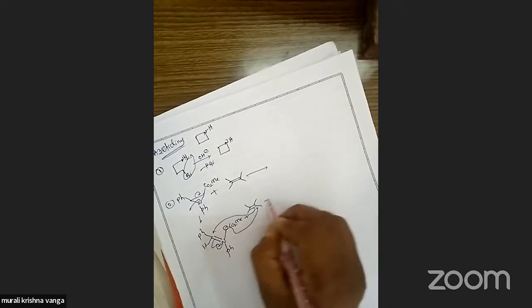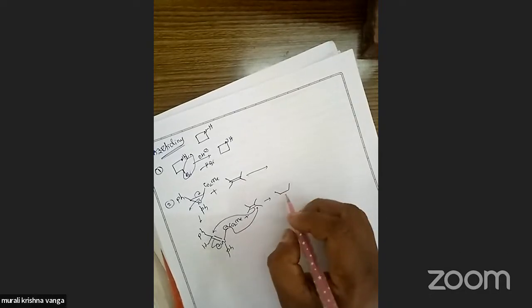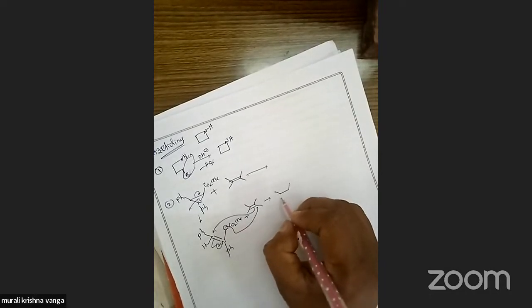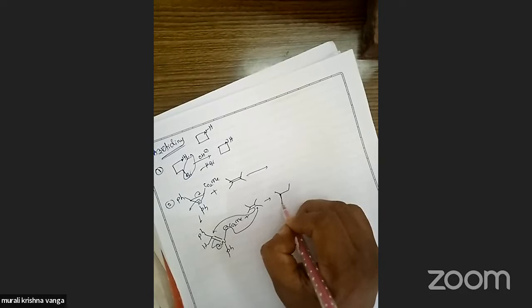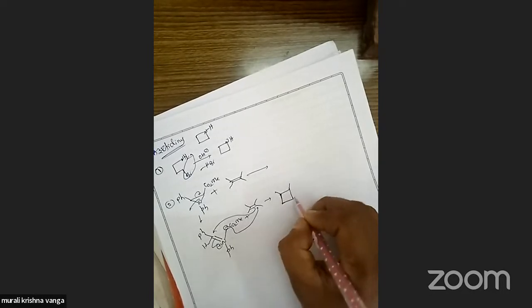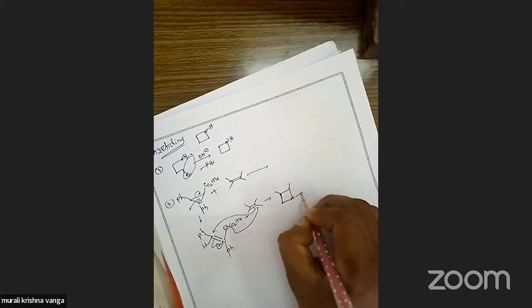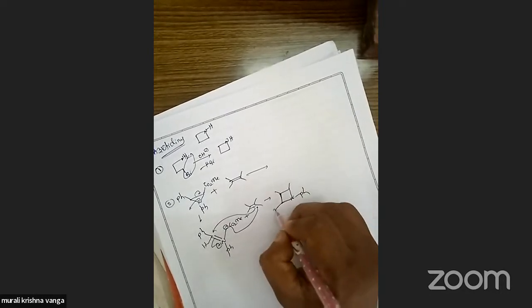Then this compound reacting with a double bond undergoes a 1,3-dipolar reaction. Then the product is azetidine.